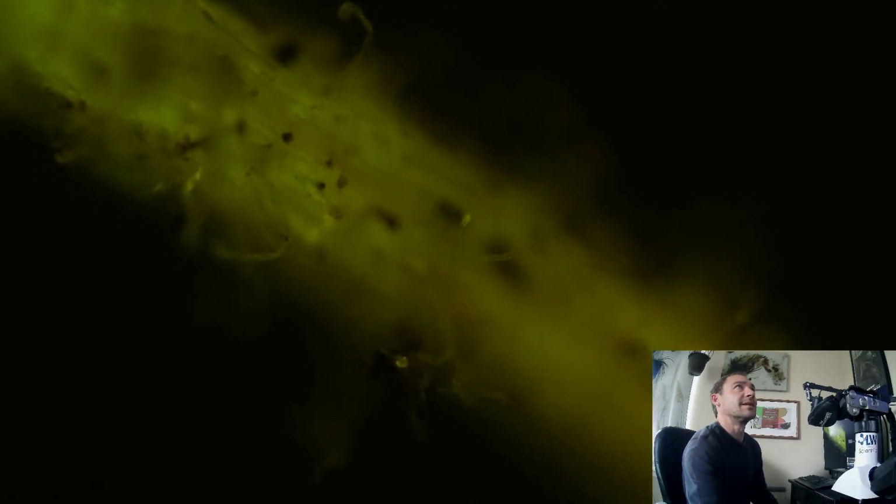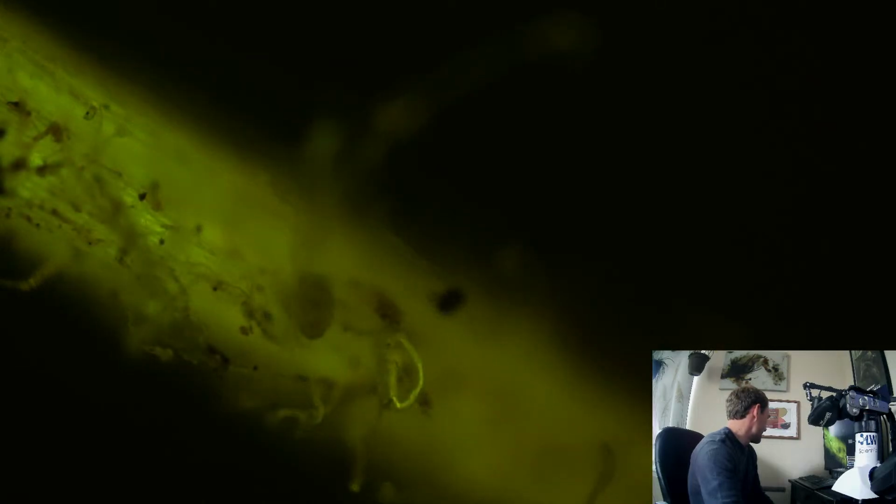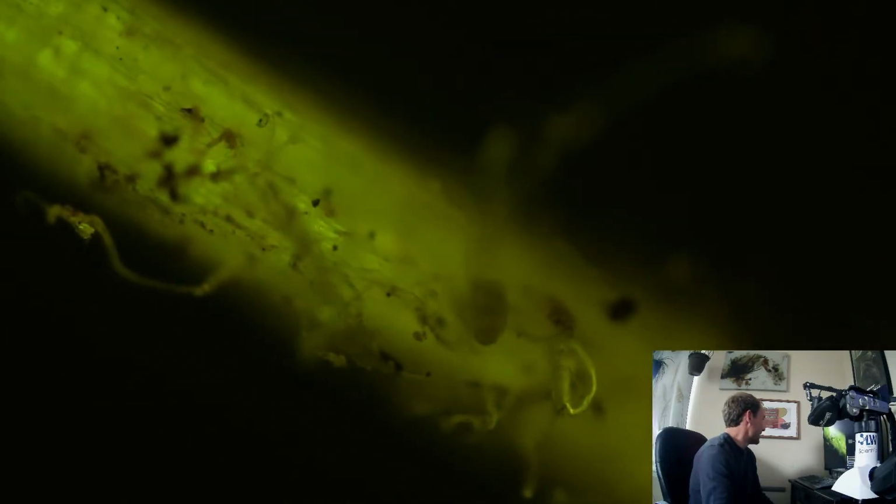Anyway, let's continue on looking down this dandelion root. We are at 100x magnification. And a whole lot of root hairs. It's a pretty bright glow in there. Let's see. All sorts of cool things. Yeah, it's hard to see.